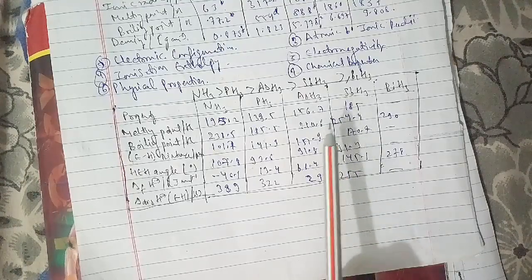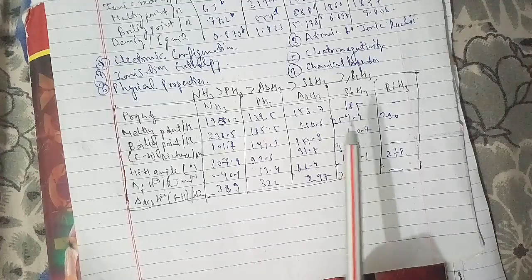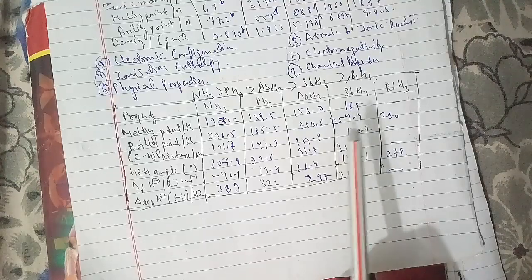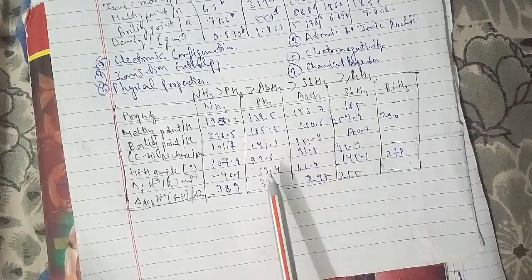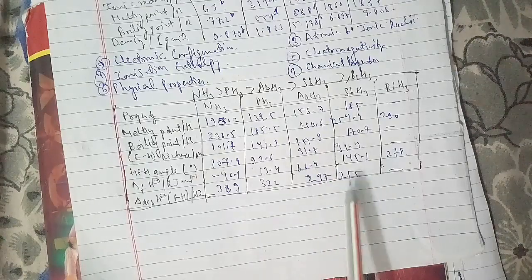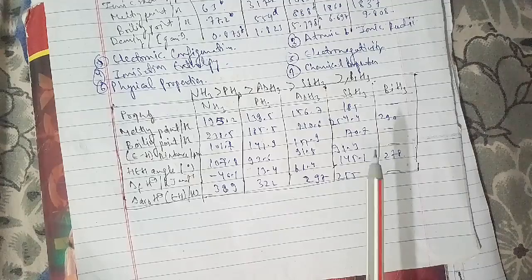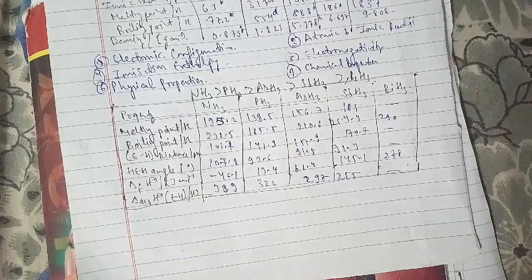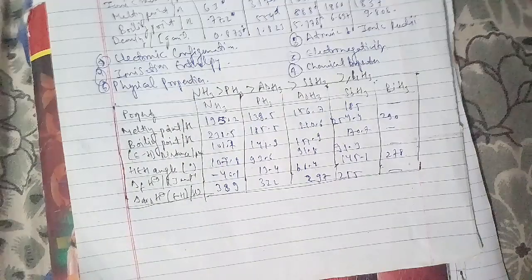The question is: though nitrogen exhibits +5 oxidation state, it does not form pentahalides. Give reason.